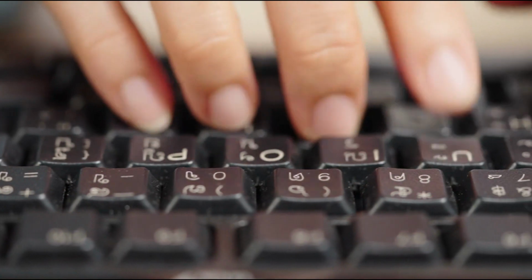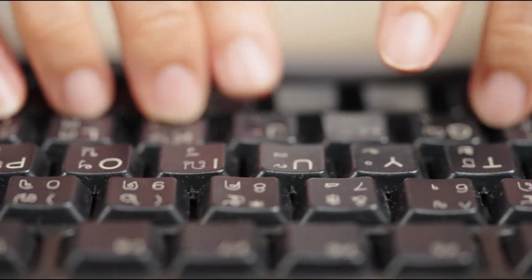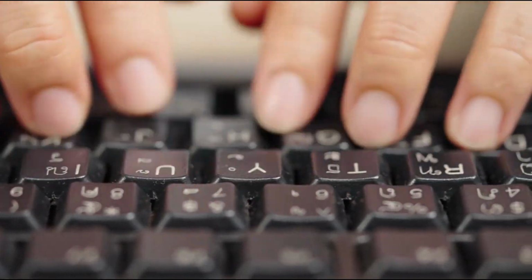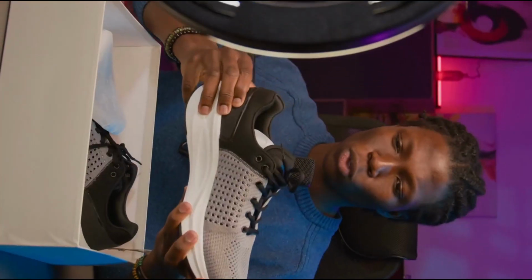Here's the real story of how QWERTY came to be, who actually invented it, and why we are still using a keyboard designed in 1873. Let us go back to the beginning.